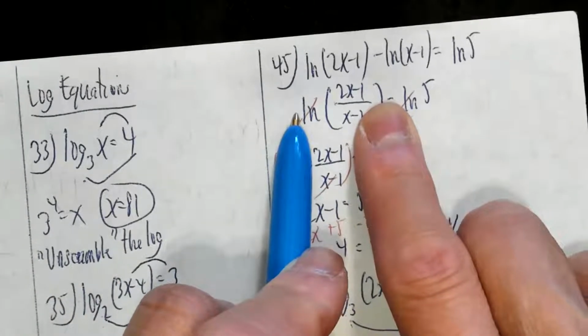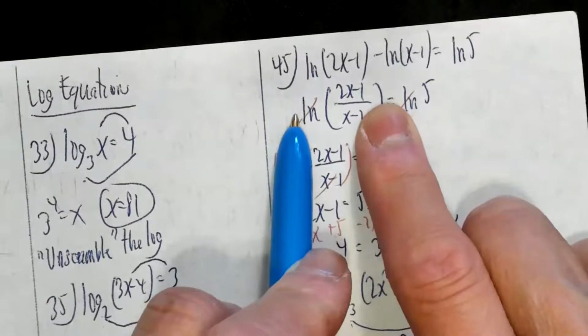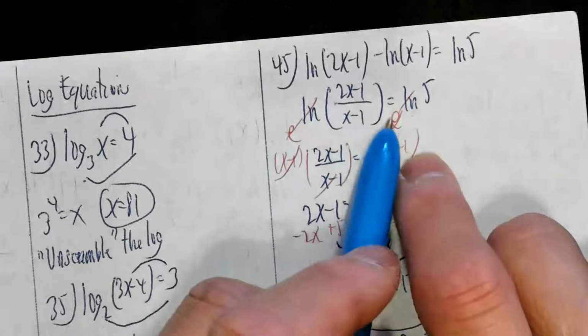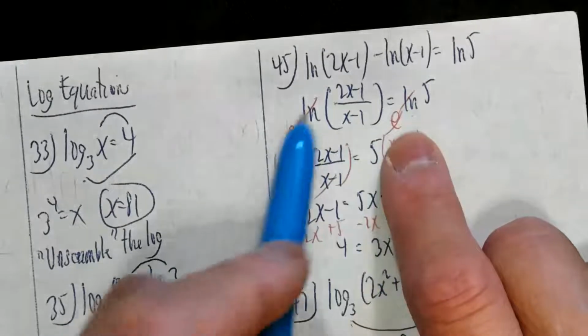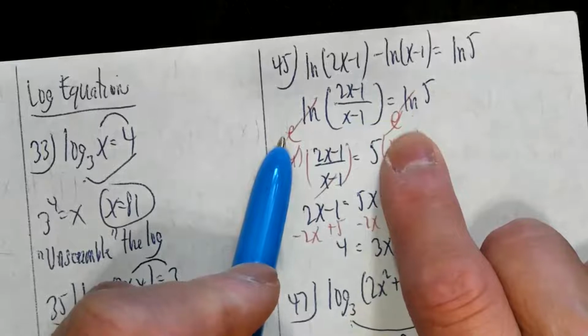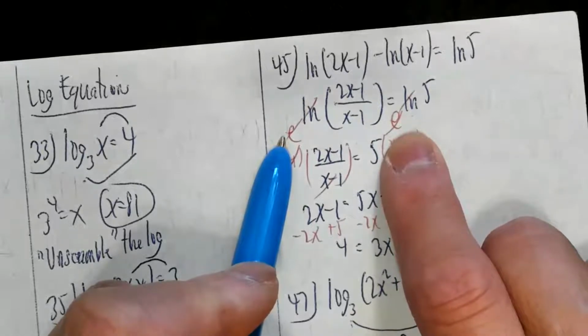And again, to get rid of the ln, you exponentiate, you put an e down like that. E to the ln blah, blah, blah equals e to the ln blah, blah, blah. And now the e and the ln's cancel each other out. So to knock out an ln, you do an e, and to knock out an e, you do an ln.